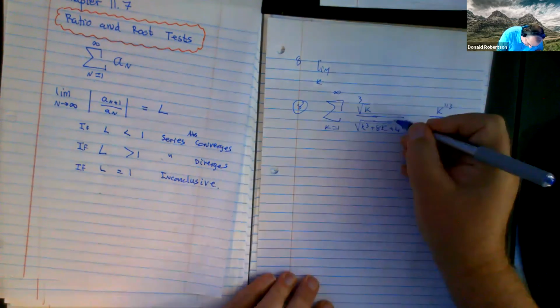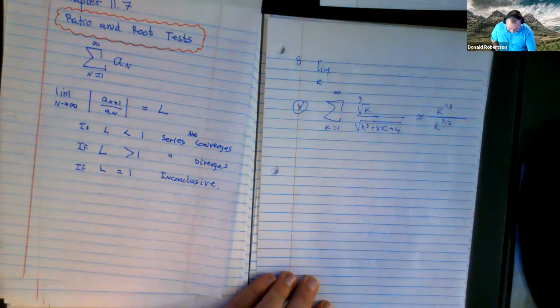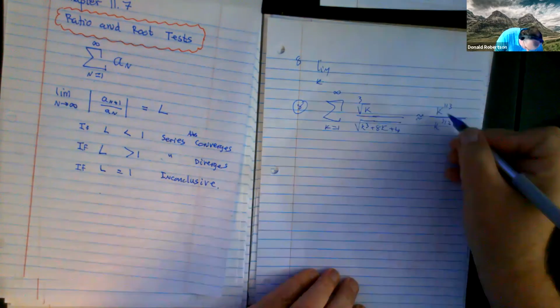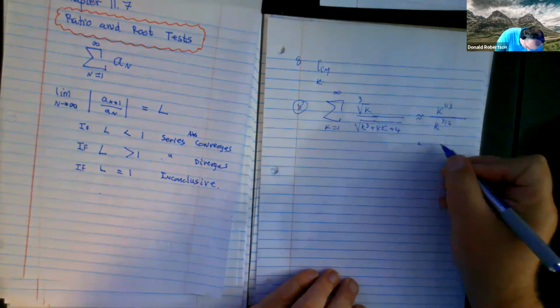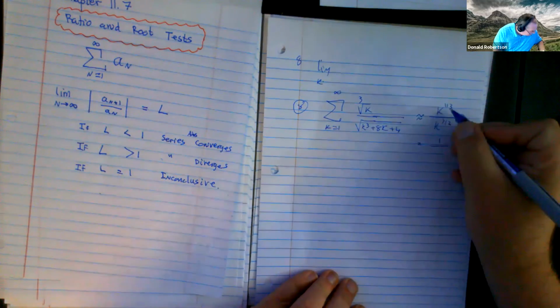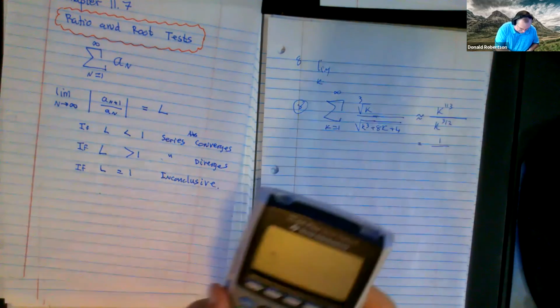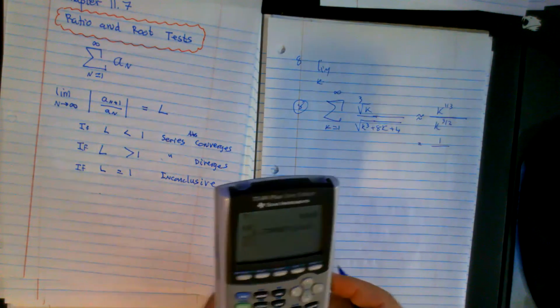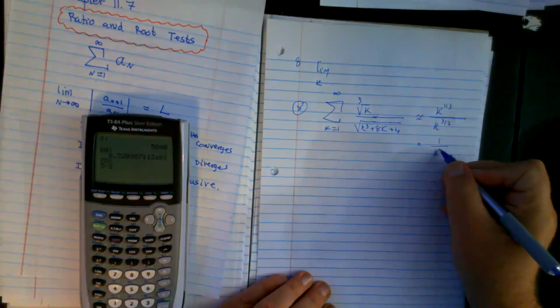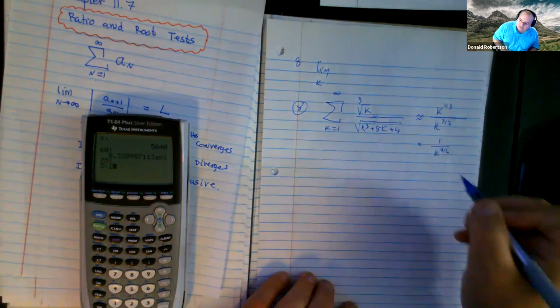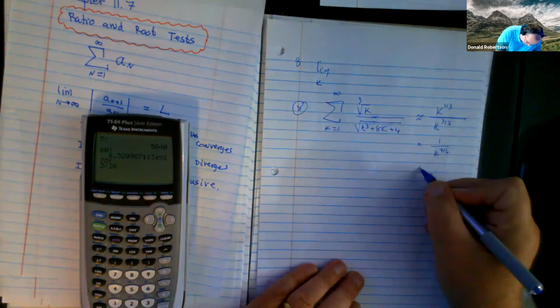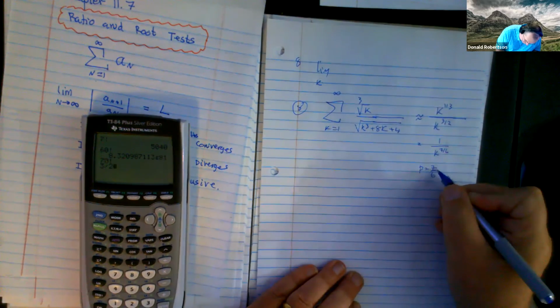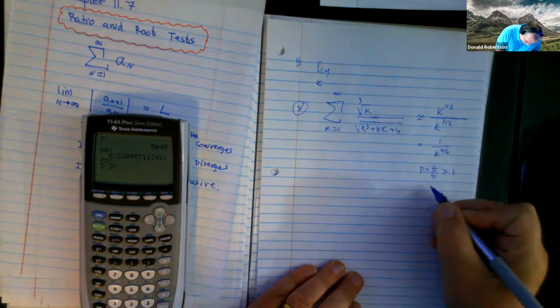So this guy behaves like this fella. Now, a little bit messy, so let's make it a single power of k. 3/2 take away a third is 7/6. Now, that's a P series, isn't it? The P is 7/6, and 7/6 is bigger than 1. So doesn't that mean it converges?